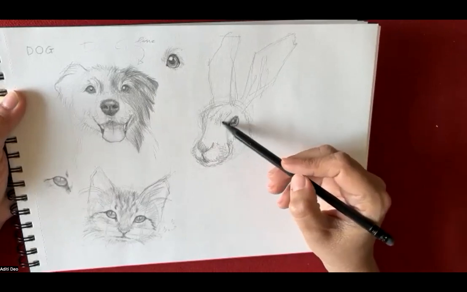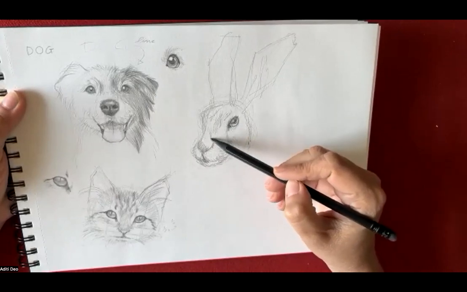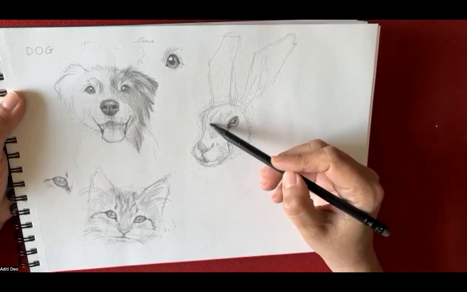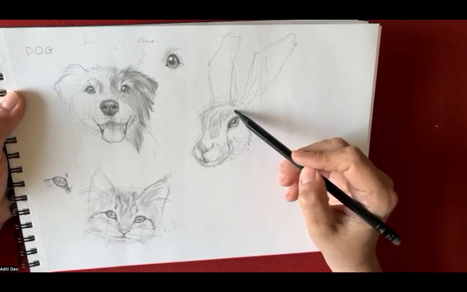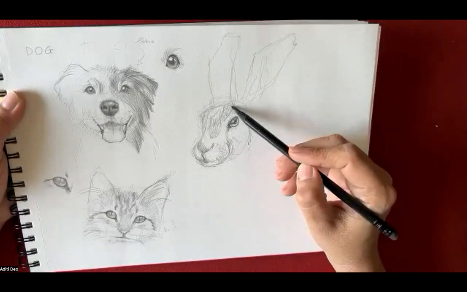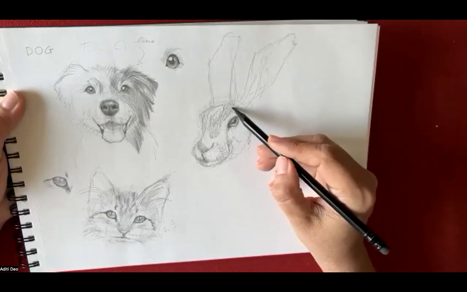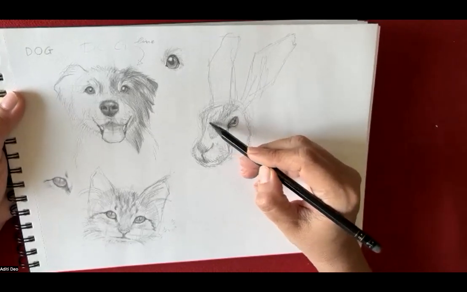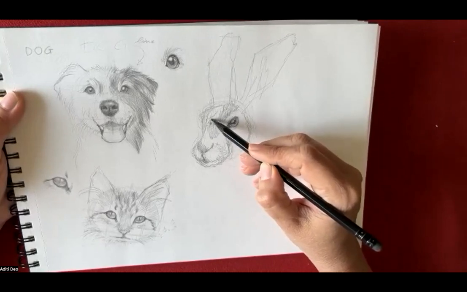Now, wherever you have a gray, you just need to mark a gray texture. So you just need to put down some kind of pencil mark in that value. So values are lightness or darkness of a color.